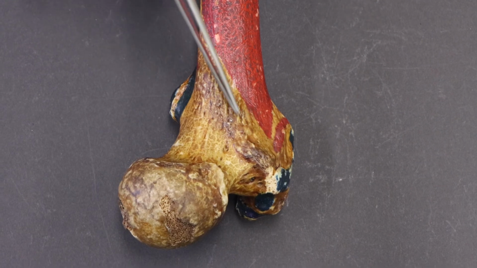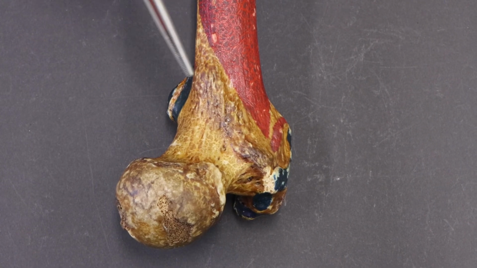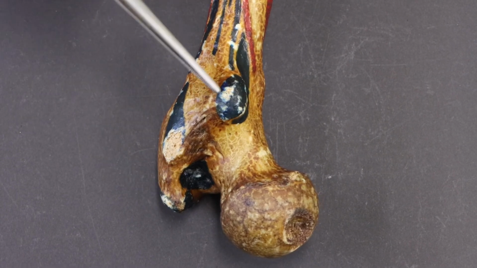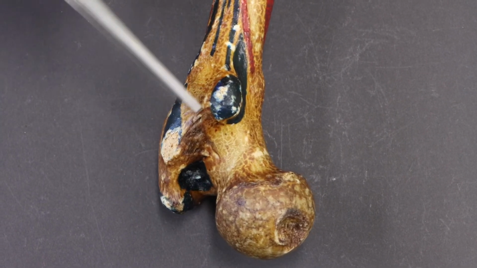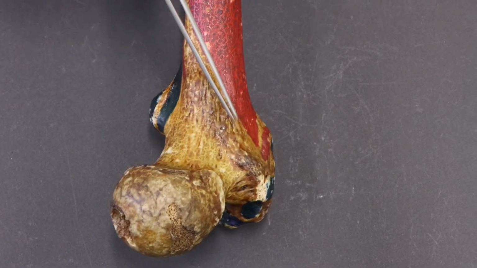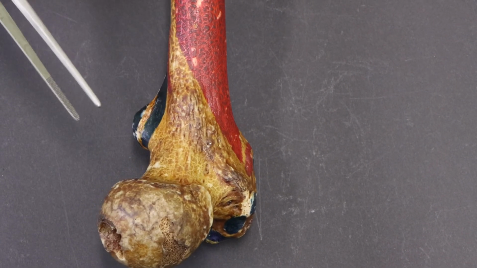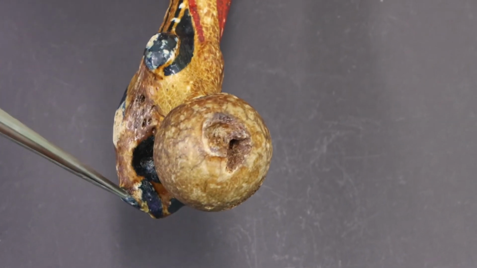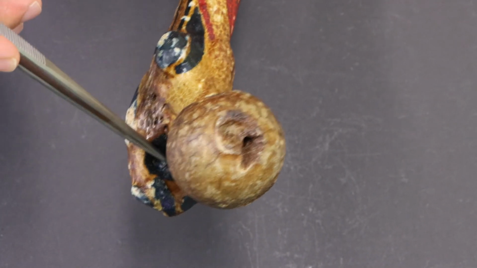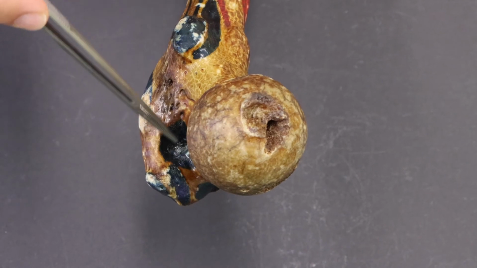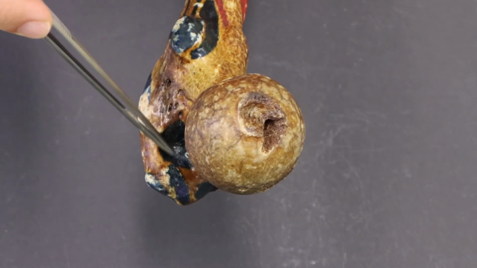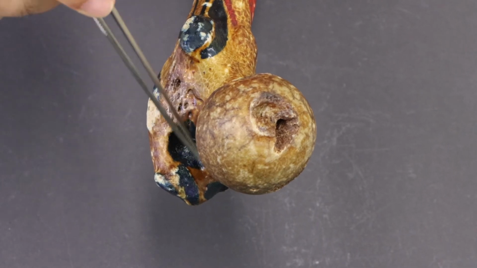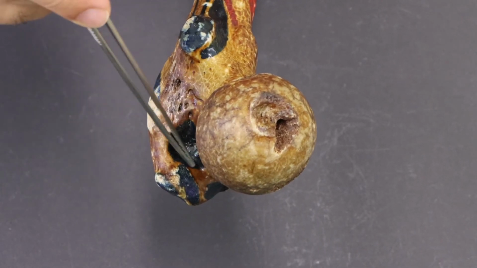So the line is at the anterior side and the crest is at the posterior side. Inside the greater trochanter, you can see a fossa, which is called the trochanteric fossa.